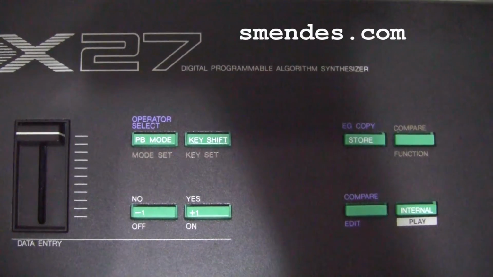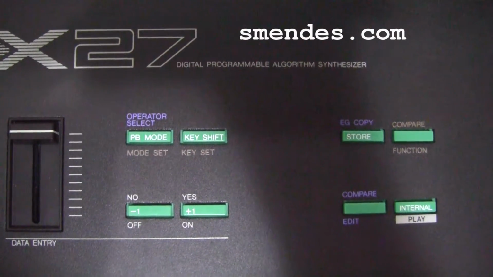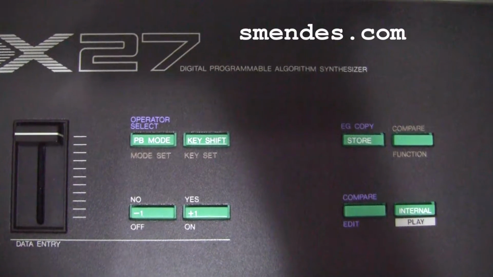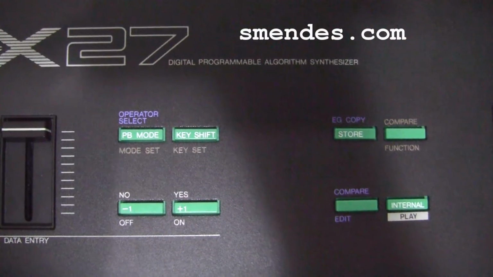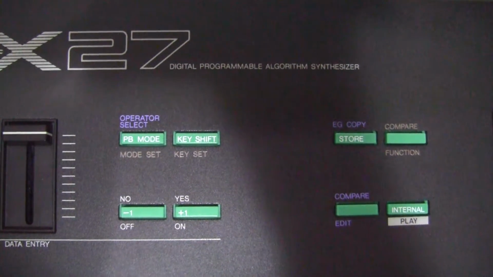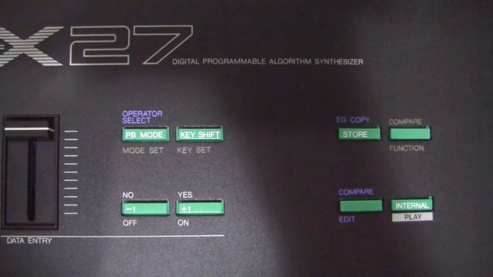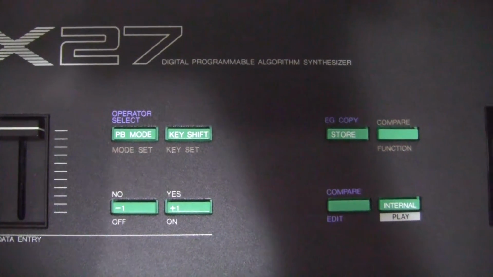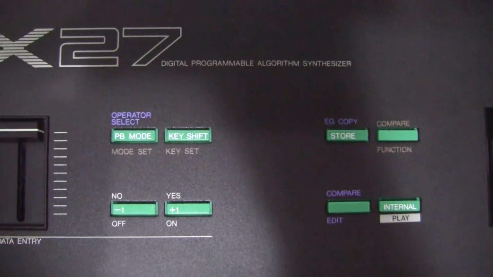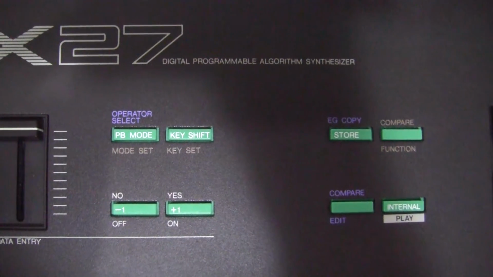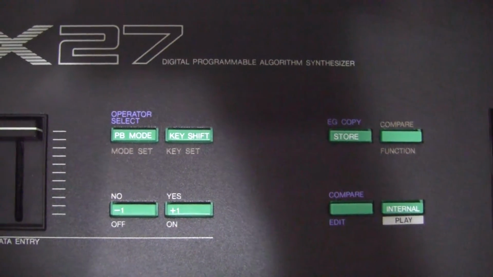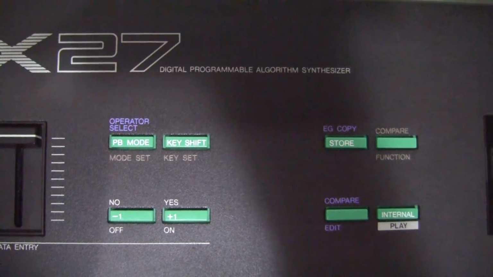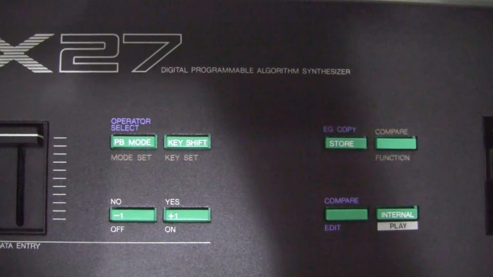Before we start studying the programming of the voices, we want to just focus on these two performance features which are located over here above the yes and no and data set buttons. One is the pitch bend mode and the other one is the key shift, which is just a transpose.